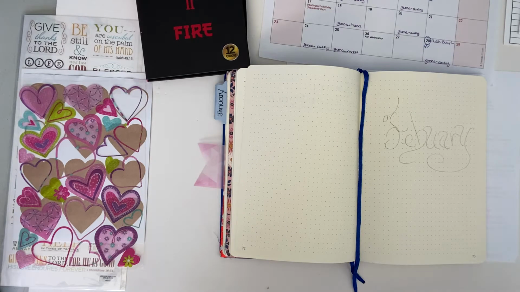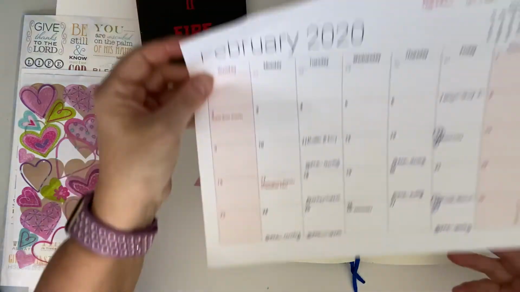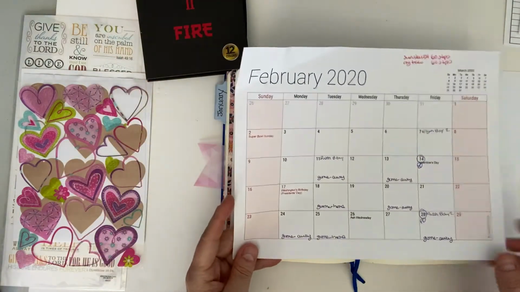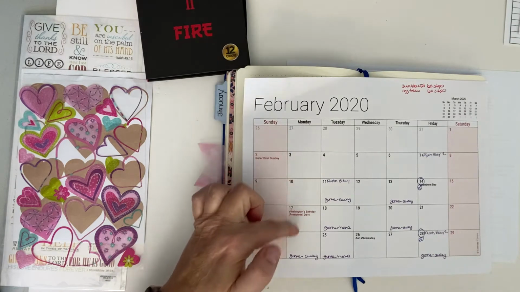Today I'm going to do a tutorial on how I do my bullet journal spreads for each month. So we're going to work on February. The first thing that I do is I make sure that I have a copy of my calendar in front of me. I'm going to count the weeks, 1, 2, 3, 4.